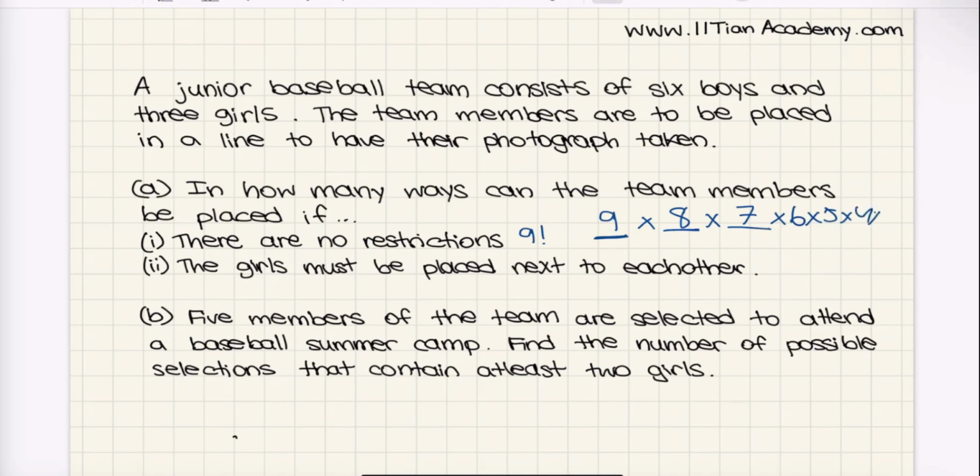times 5, times 4, times 3, times 2, times 1, until eventually there's just only one spot left, and that last person just stands there. So that's why the answer is 9 factorial. Now we can leave it as 9 factorial, or we could type that in our calculator and get that it is equal to 362,880 different ways for the team members to be lined up in this line.